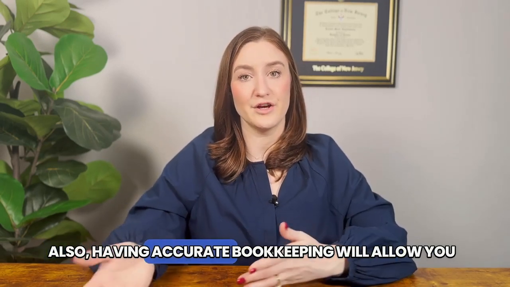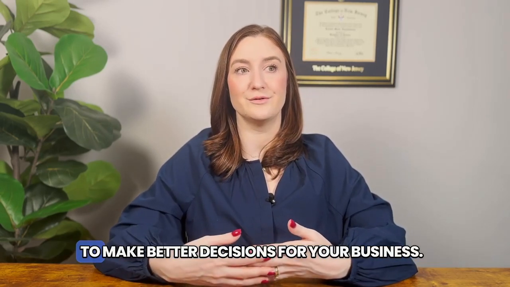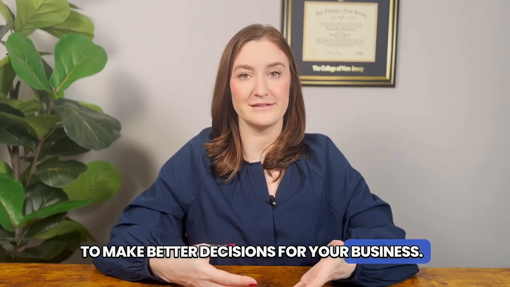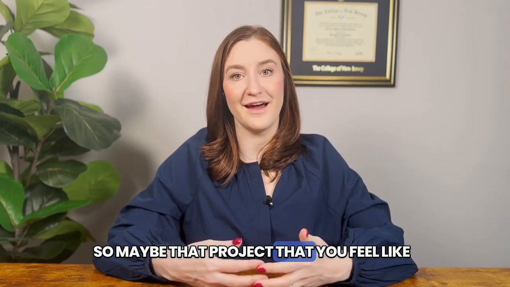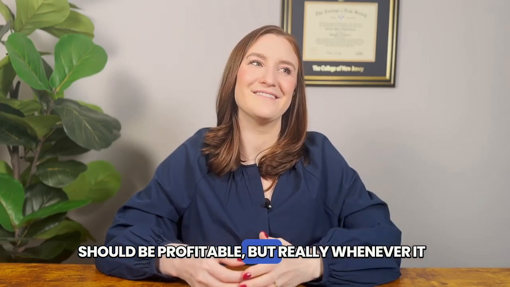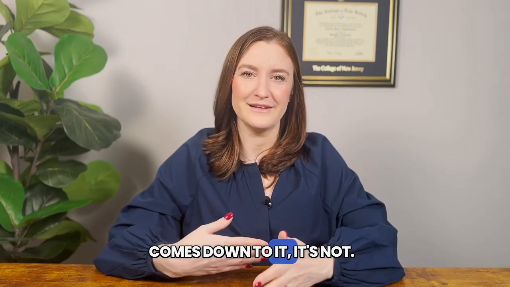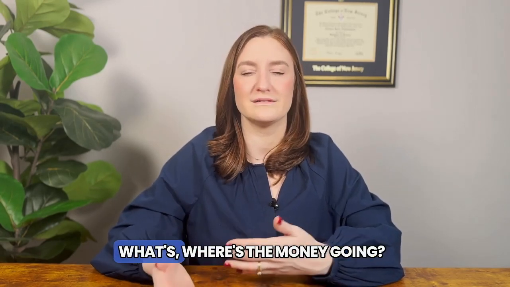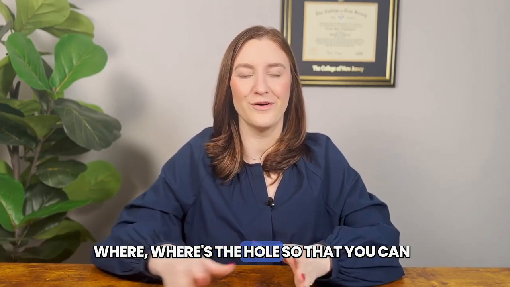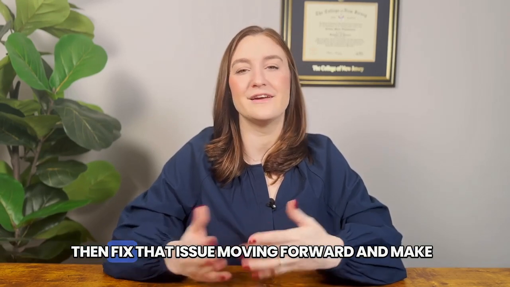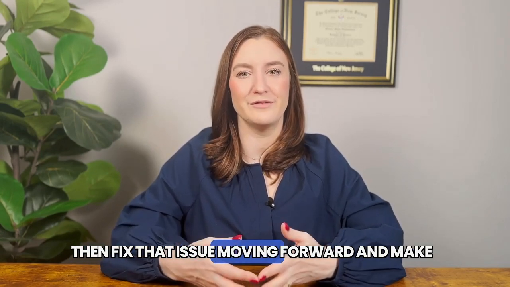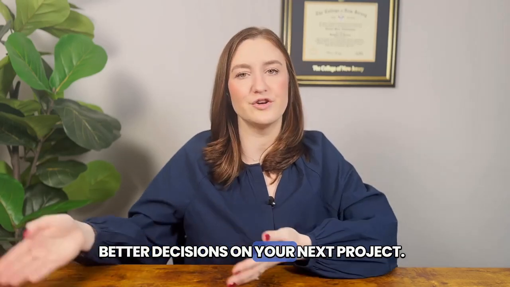Also, having accurate bookkeeping will allow you to make better decisions for your business. So maybe that project that you feel like should be profitable, but really whenever it comes down to it, it's not. You'll now know, where's the money going? Where's the hole? So that you can then fix that issue moving forward and make better decisions on your next project.